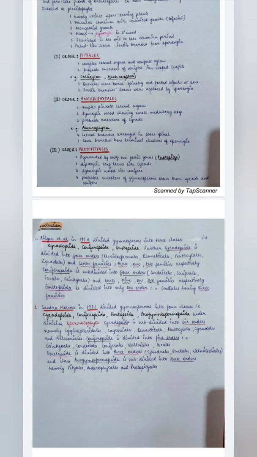Next order is Protopetales. It is represented by only one fossil genus, that is Protopetales. Diploxylic leaf traces like cycads. Pycnoxylic wood like conifers. They are thought to be probable ancestors of gymnosperms other than cycads and conifers.